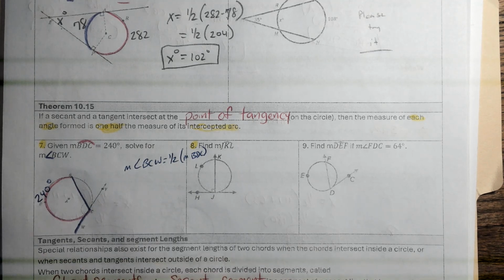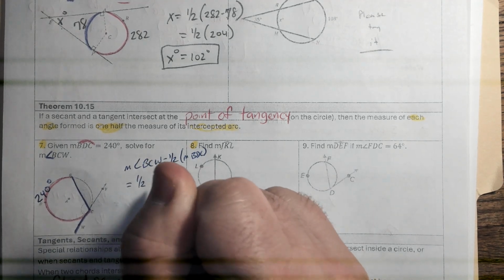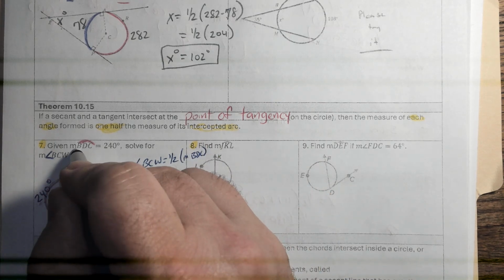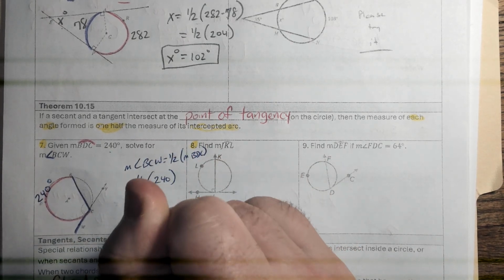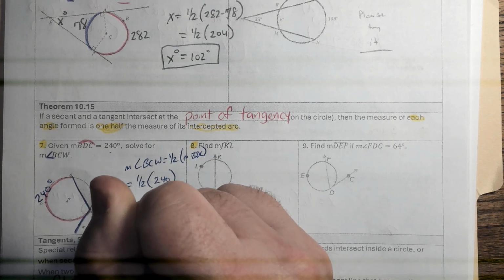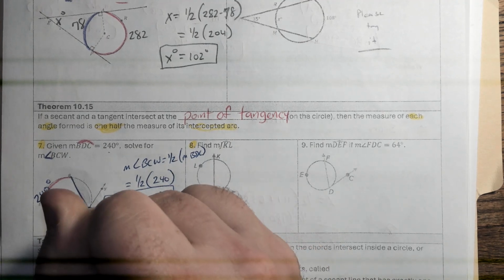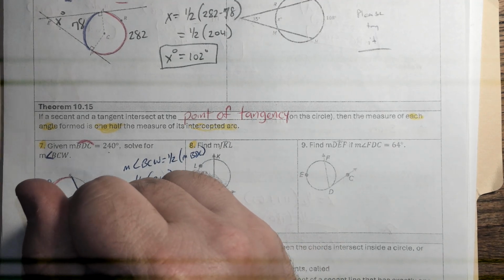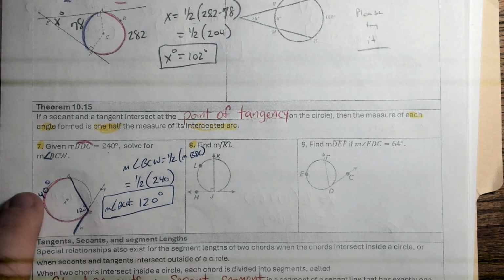Okay, I'll scooch over. So we're going to have 1/2 of 240. 1/2 of 240 is 120 degrees. So the measure of angle BCW, so this angle is 120 degrees. If you look at it, you're like, oh, well, that's half of that. Right. But sometimes the words are a lot.